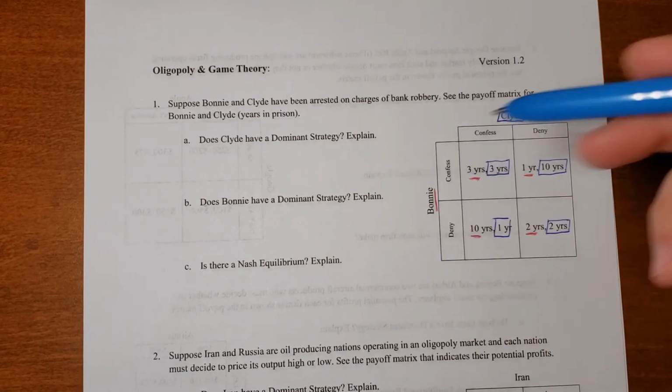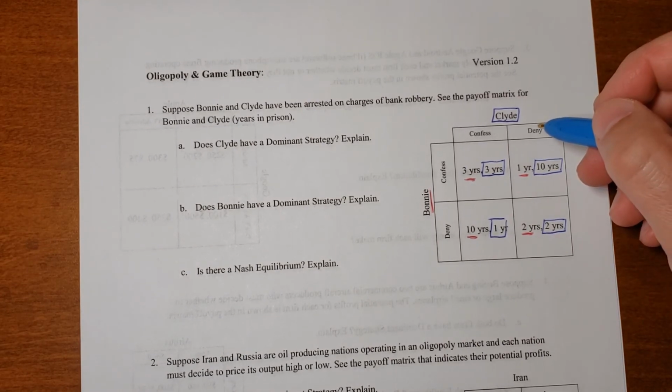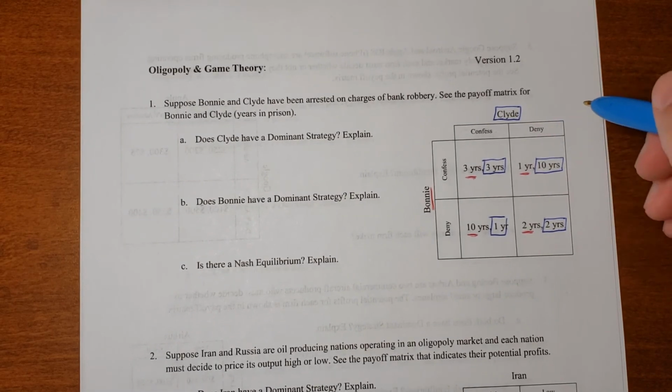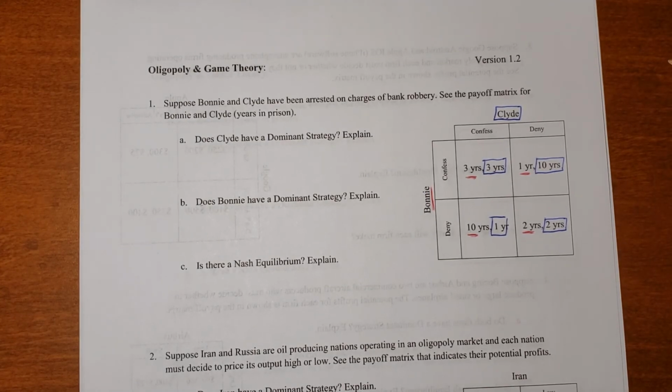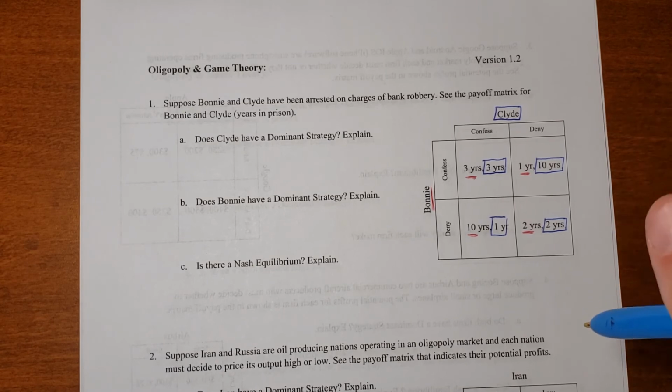So in this case, we have Bonnie and Clyde, notorious bank robbers. They've been arrested on charges of bank robbery. So let's suppose that they're being interrogated, and the prosecutor says, "Look, if the other person rats you out, what we're going to do is give you 10 years. But if you confess, we're going to give you a better deal. But if you rat the other person out and they don't confess, we're going to give you an even better deal, but we're going to slam them with a bigger number."